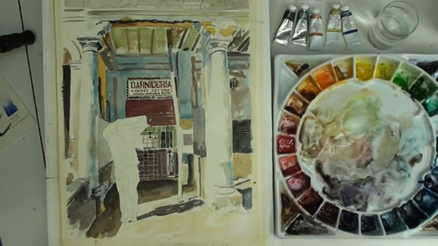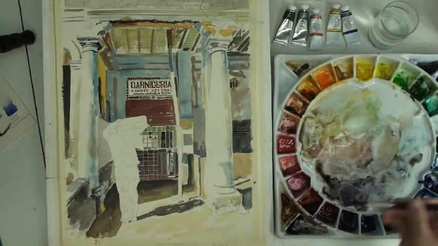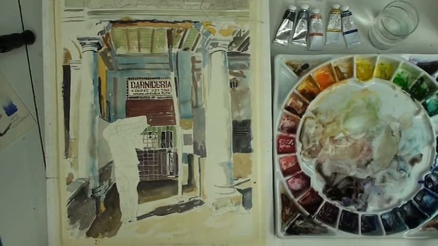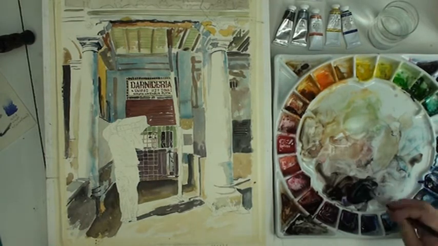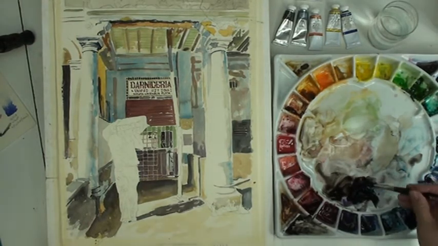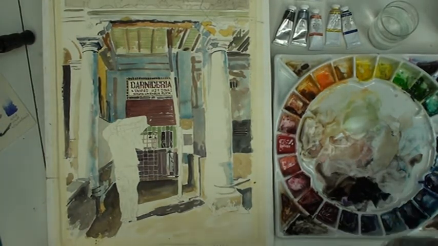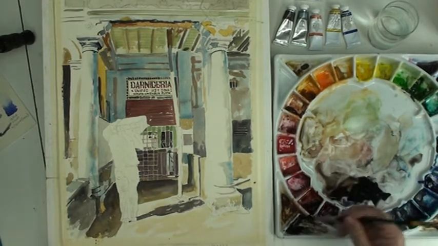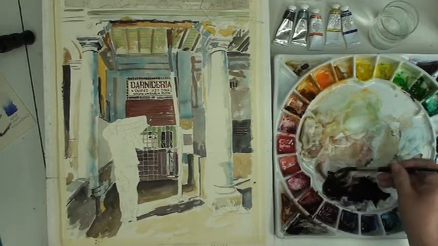Before I do this, actually, I want to build up a little bit more pigment ready to go here. I've got some sepia, got plenty of Payne's gray over here ready to go also. I don't want to spend too much time having to go to my tubes of paint. I'll put this out onto my arena.